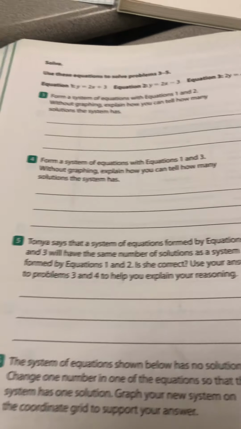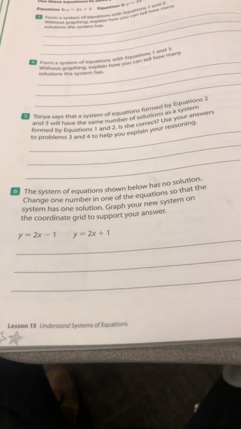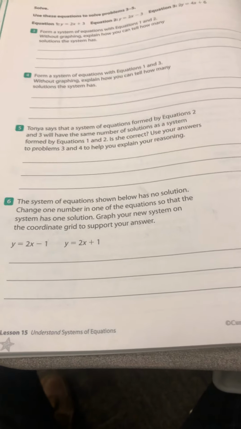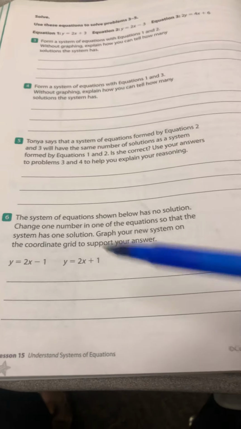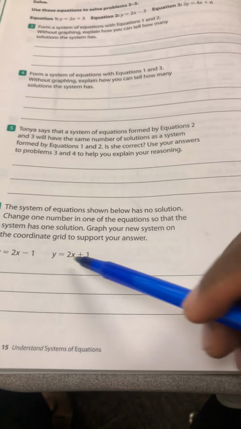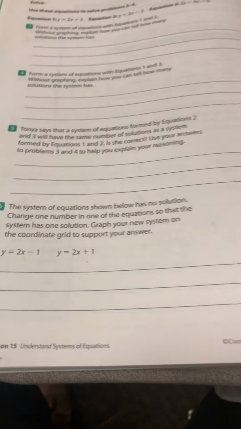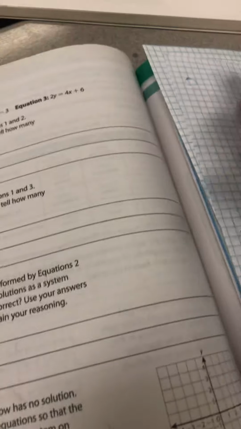All right? And the last question, question number 6, says the system of equations shown below has no solution, which is true because we have the same slope but different y-intercept. I have a -1 and I have a +1, okay? So that's why I have no solutions. Graph your new system on the coordinate grid to support your answer. So I just need to graph it. All right, let me graph this bad boy.